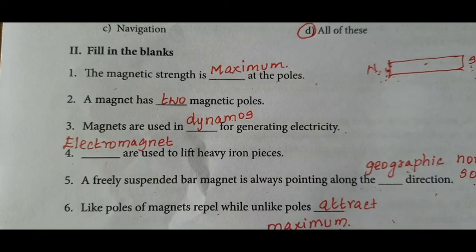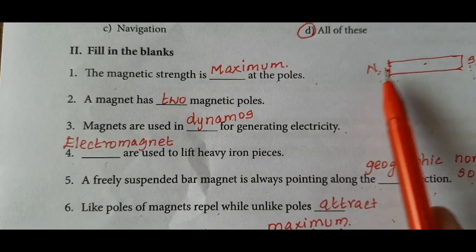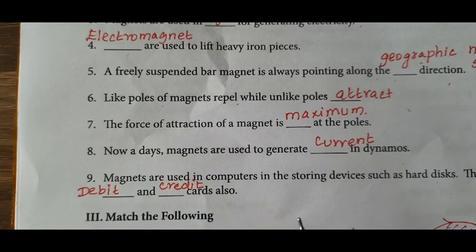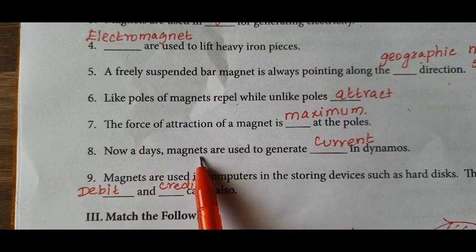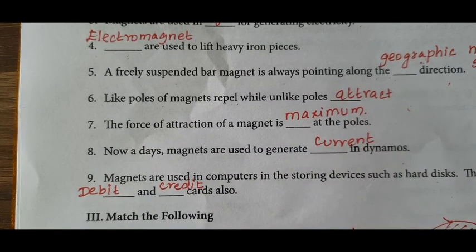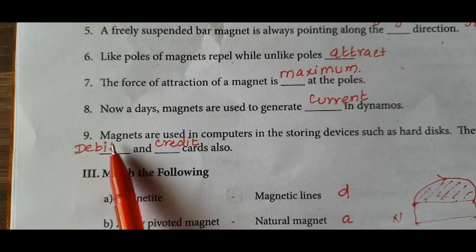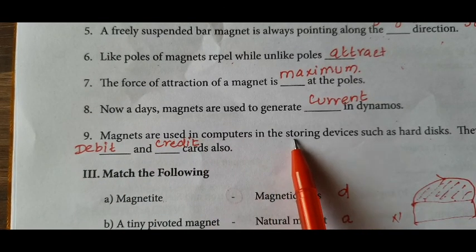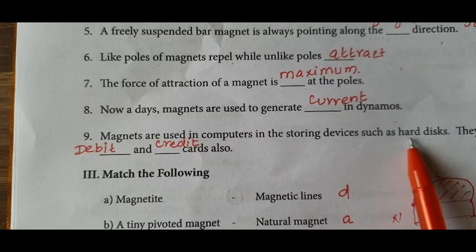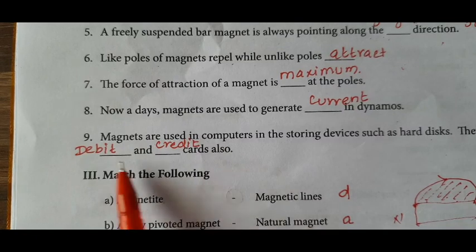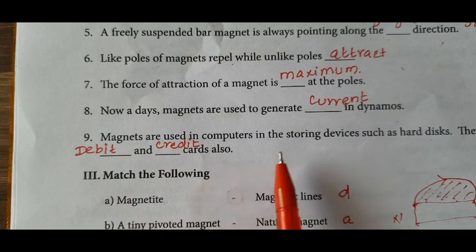Eighth question, nowadays magnets are used to generate current in dynamos. Ninth question, magnets are used in computers in storing devices such as hard disks. They are used in debit and credit cards also.